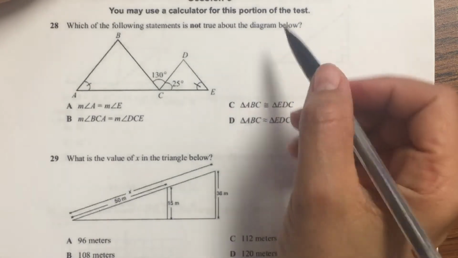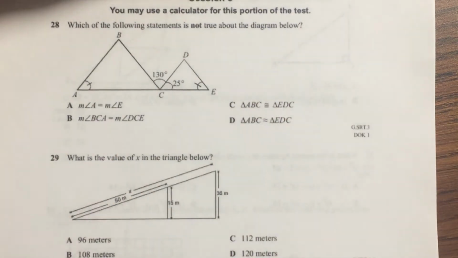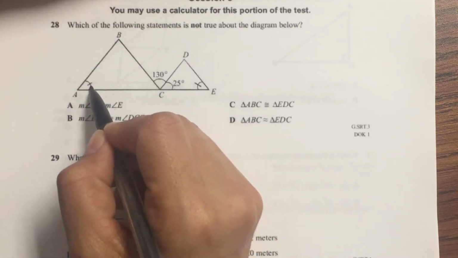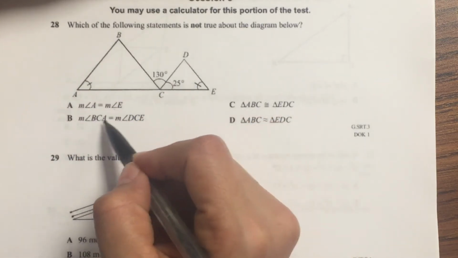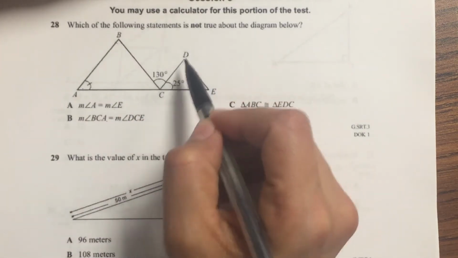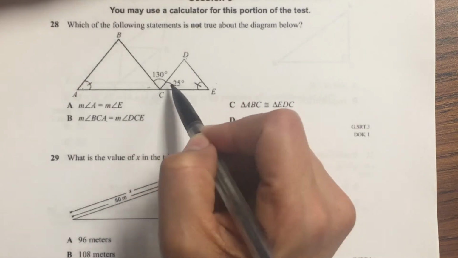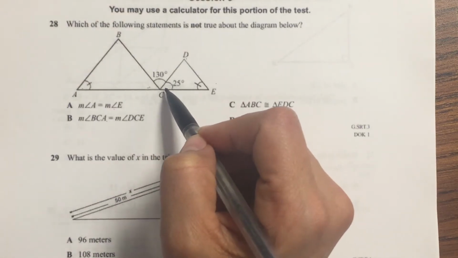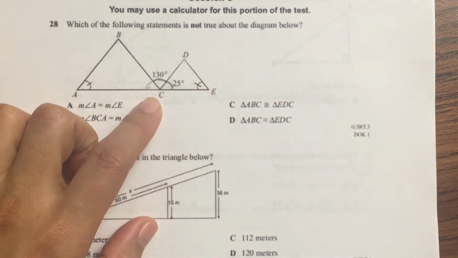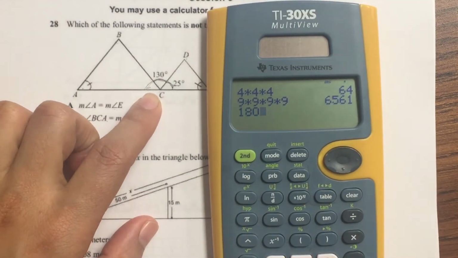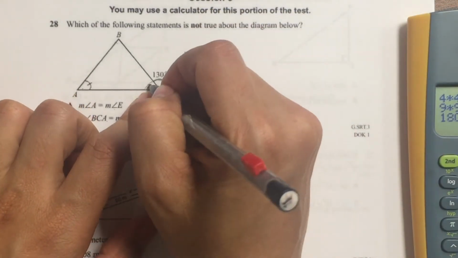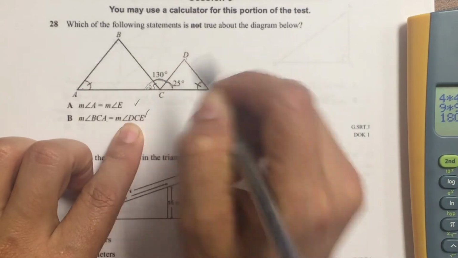Which of the following statements is not true about the diagram below? Measure of A is congruent to E. That's true because they tell you with the arc. BCA is congruent to DCE. This is congruent to this. Do they tell me that information? Well, I can figure that out. This whole thing is what? 180, right? So this missing piece will be 180 minus 130 minus 25. And it's 25. So that one's true too.